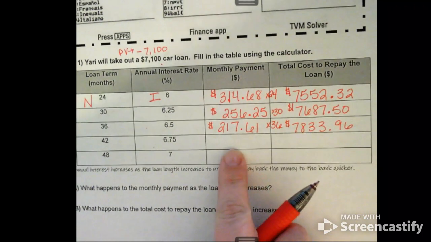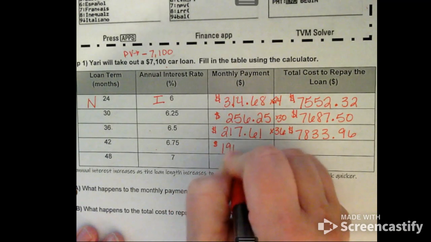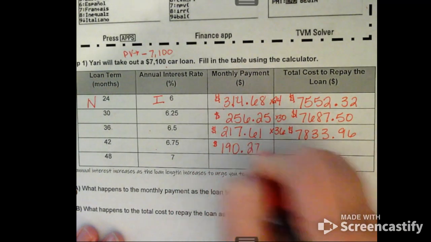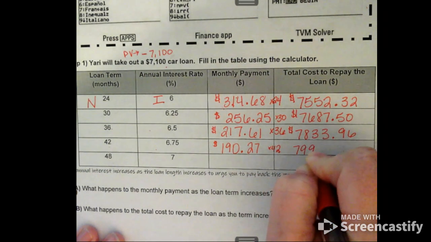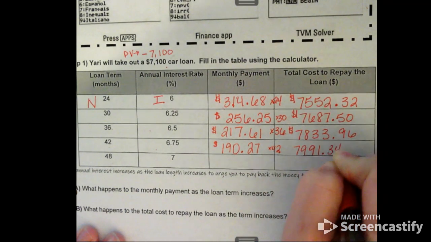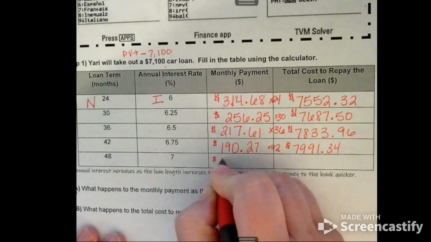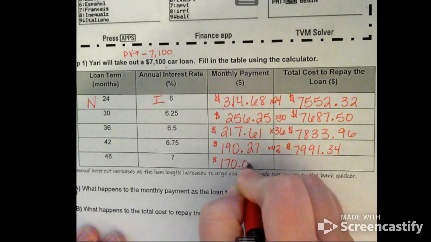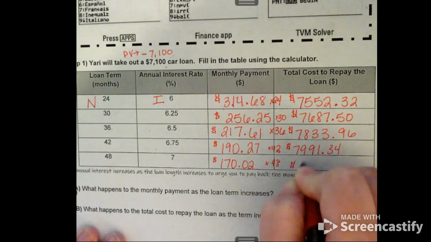All right, so for the next one, what did I get? 190.27. Okay, then I multiplied by 42. 7991.34. All right, then 170.02. 8816.96.